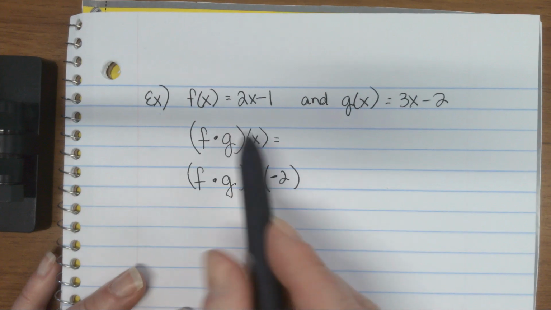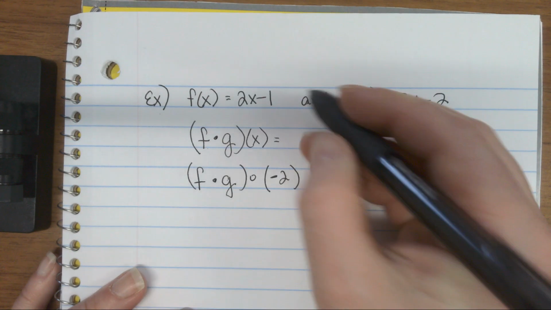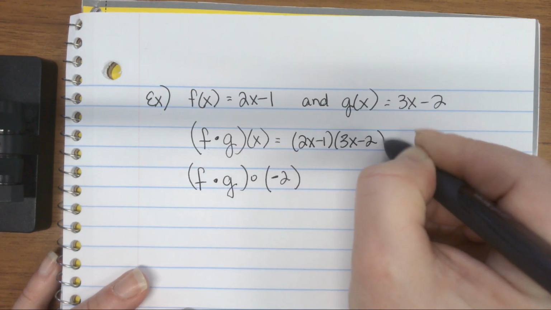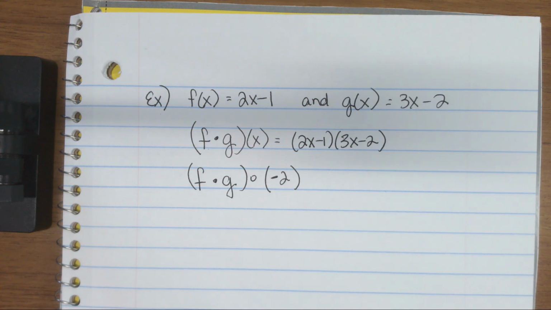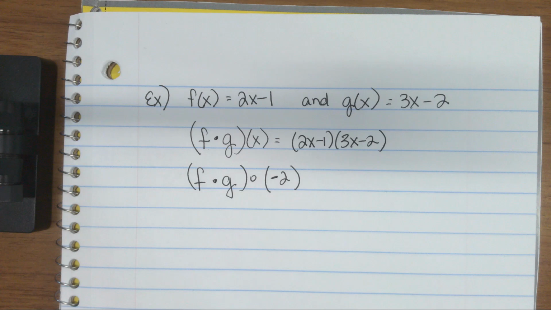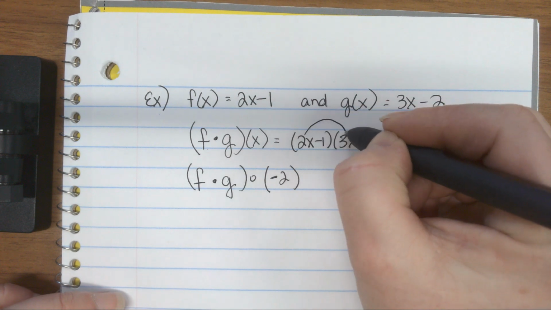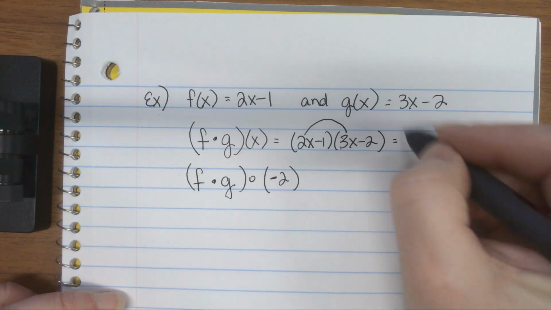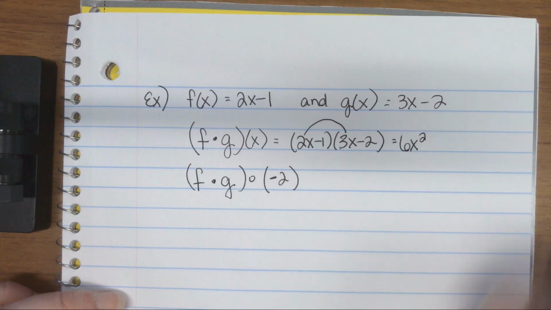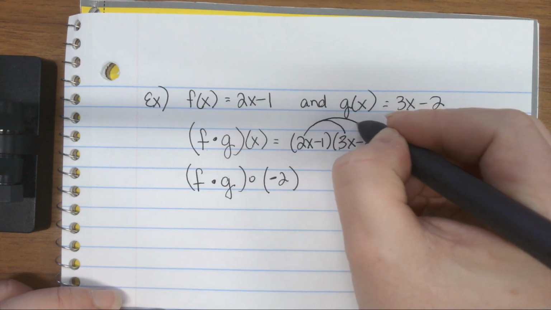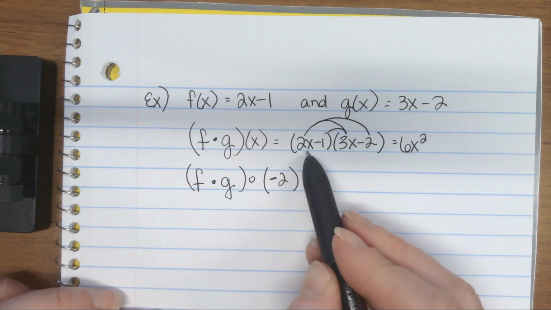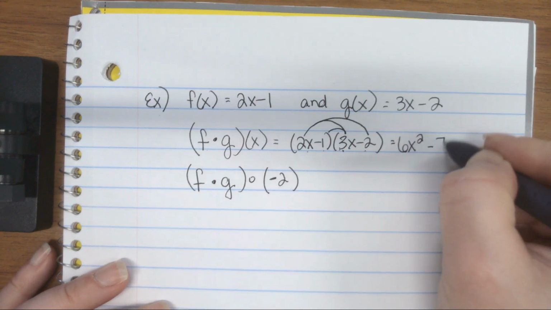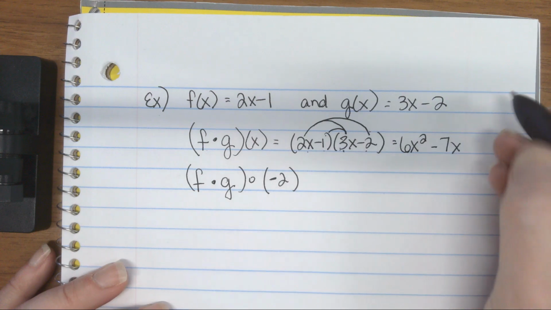So we first want to just take our functions and write 2x minus 1 times 3x minus 2 would be the most basic. This is something we know how to multiply, so I would need to multiply everything in the first parentheses by everything in the second. If I did that, I have 6x squared. I'm going to do this part in my head. Minus 4x minus 3x are like terms. And then we have plus 2.